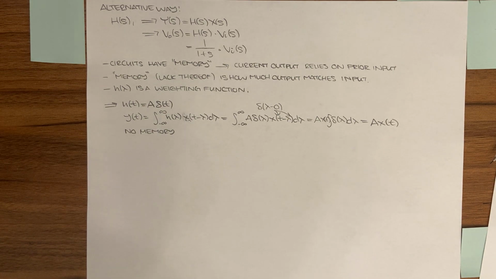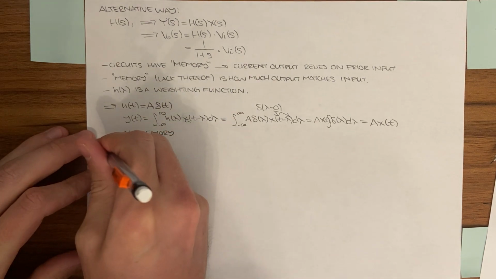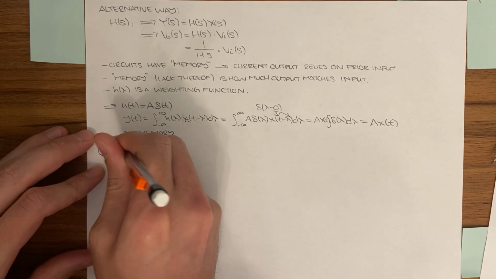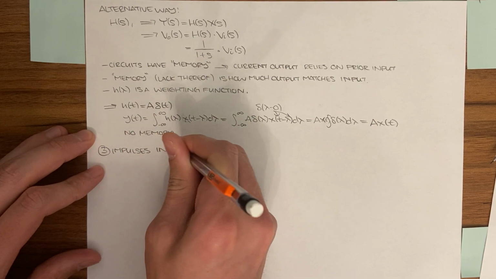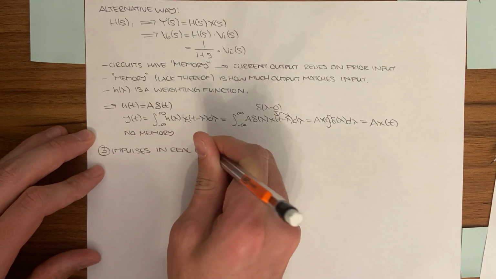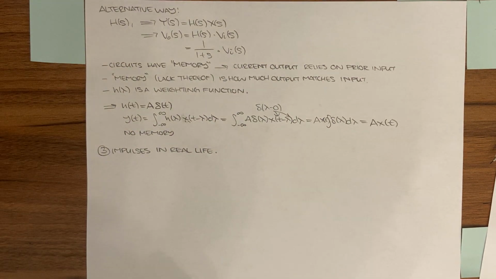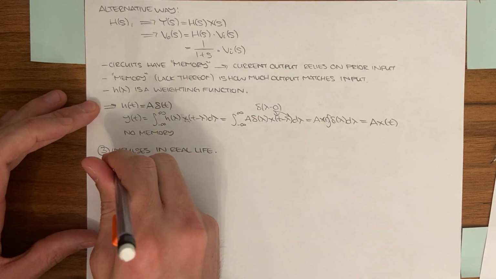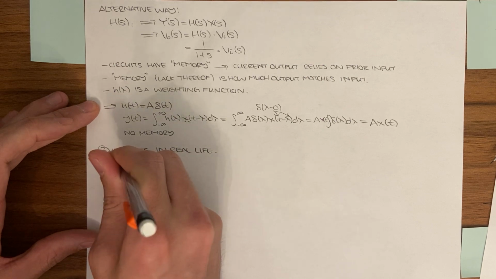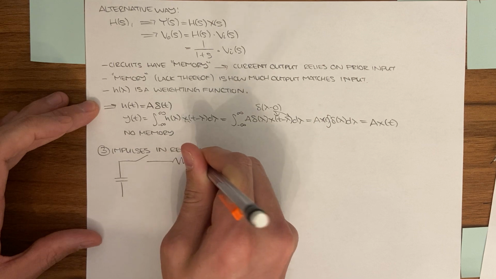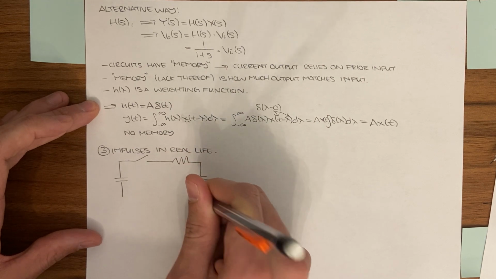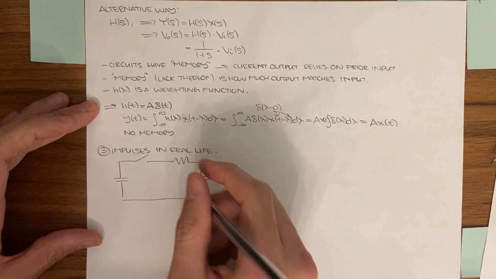Okay. So the last concept I want to go over today is sort of impulses in real life. So suppose we've got a circuit and it's just two capacitors and a resistor.